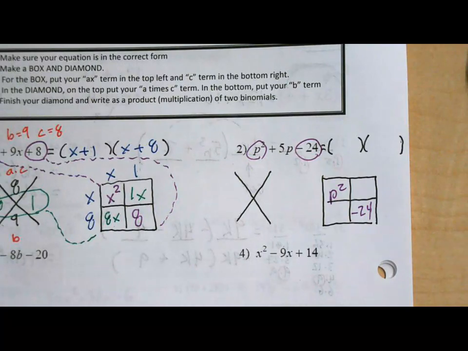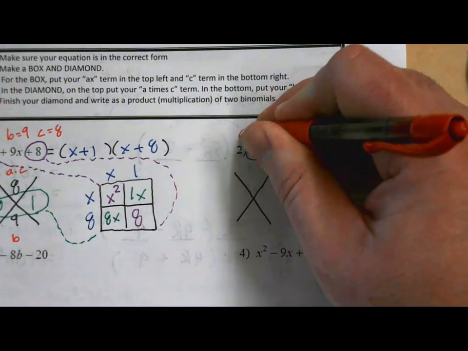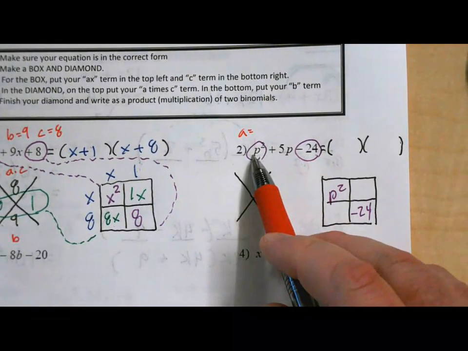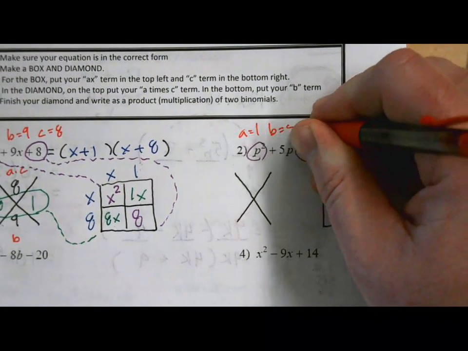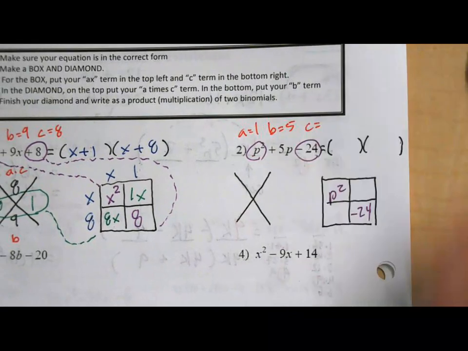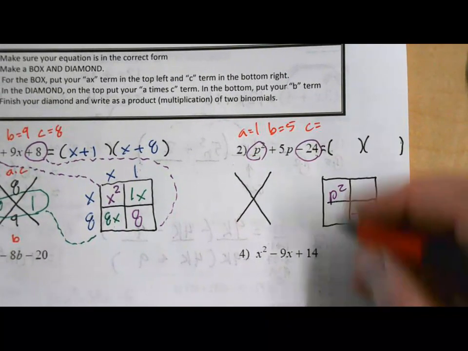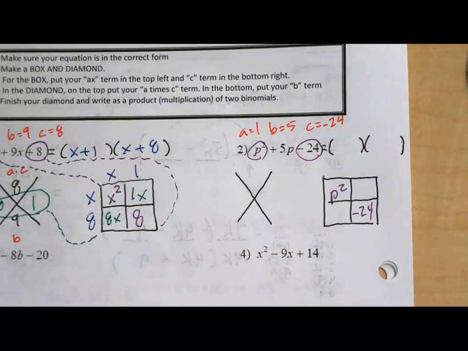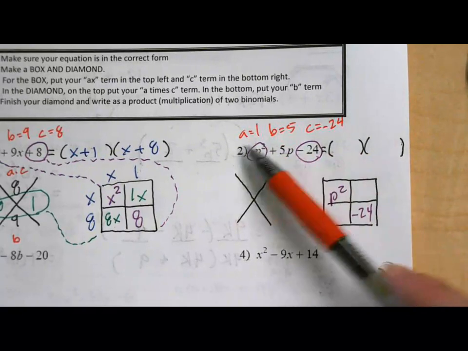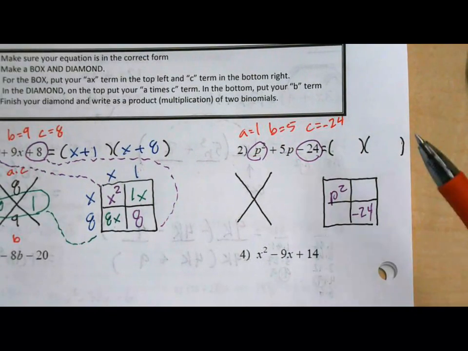All right, let's write down our A, B, and C. A is the invisible number in front of that p squared, which is 1. B is 5, and C is negative 24. I'm really glad that you kept the negative with it. That's really important. C is negative 24. Remember, when you do A, B, and C, they are numbers only. No variables go in there.